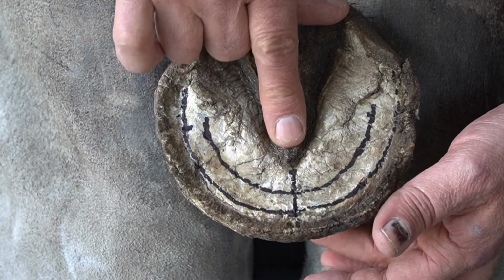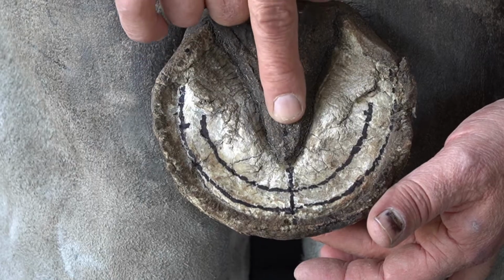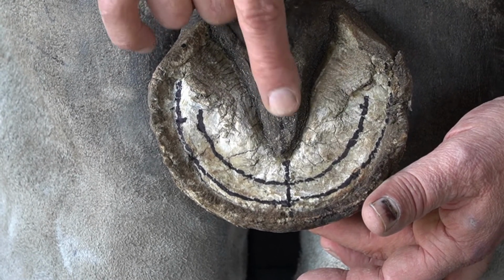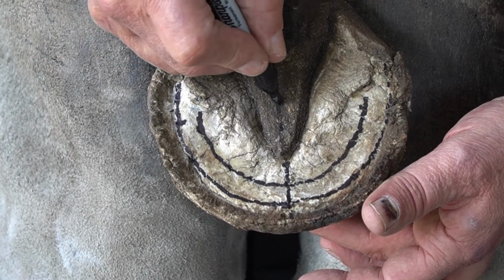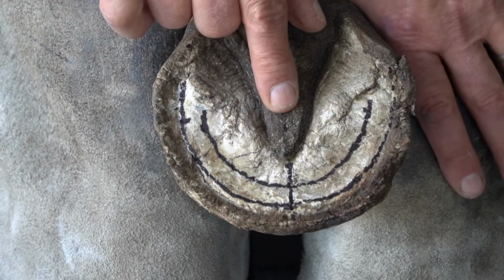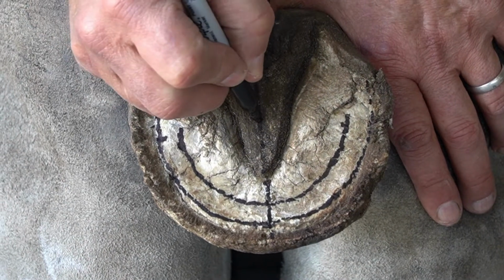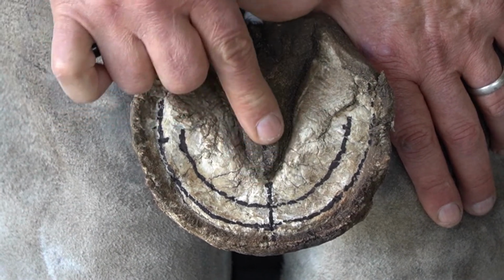Now we continue to palpate along the sagittal line until we get to the second anomaly. The second anomaly will identify the insertion of the impar ligament, which attaches our navicular bone to P3. This is the axis of the foot. This is where we will draw our transverse line.